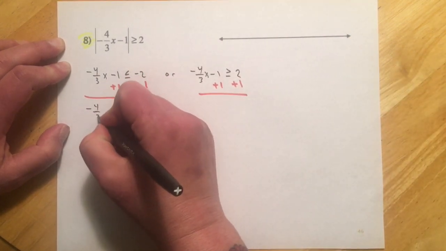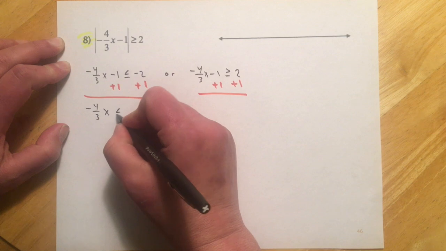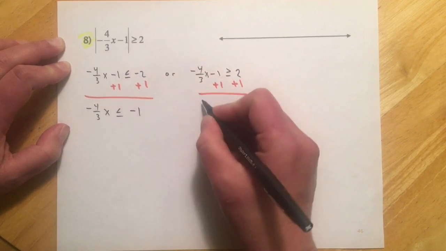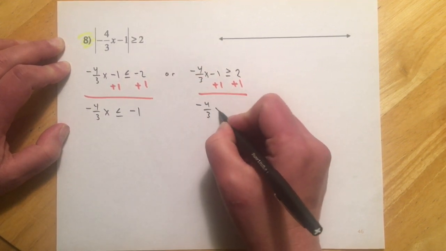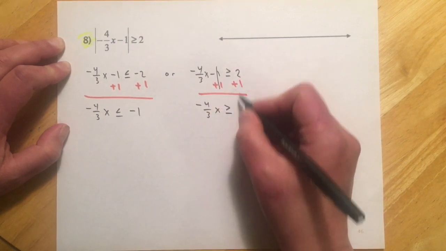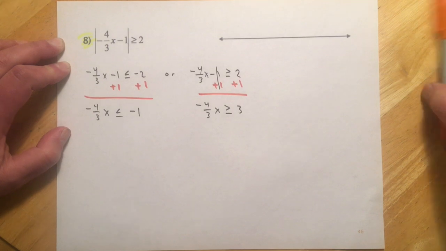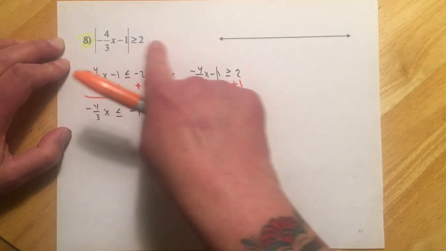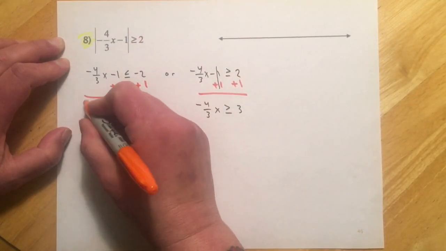So I have -4/3 x less than or equal to, that'll be a -1, and -4/3 x. Those cancel, so greater than or equal to 3. And then I can just use reciprocals, so that's why I didn't clear it this time.